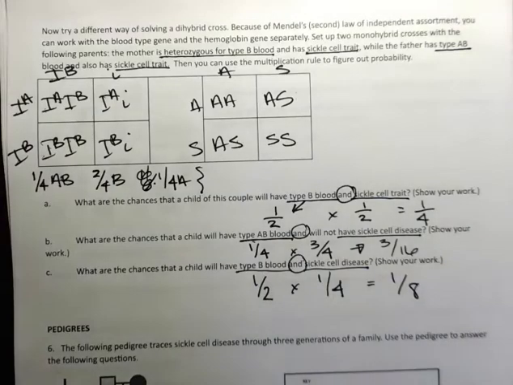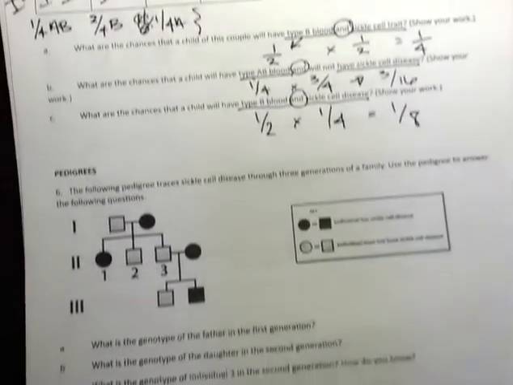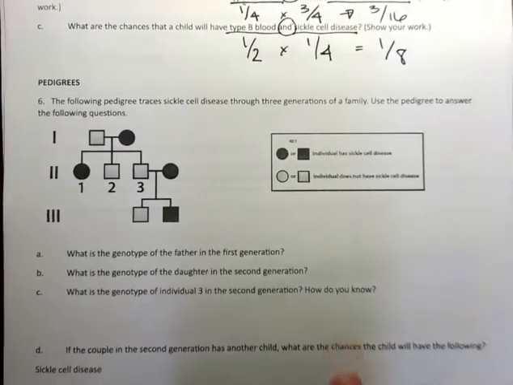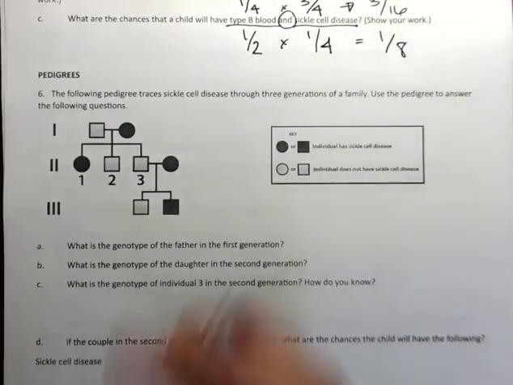All right, so again, you should probably pause me here, go read through your pedigree problems, see how far you can get, and then once you've answered them, come on back and we can go over it together.